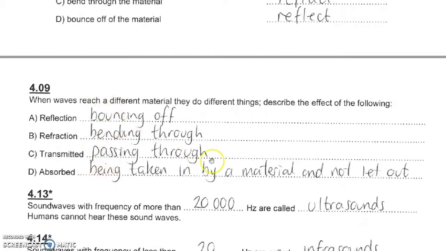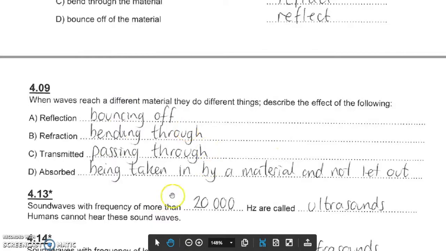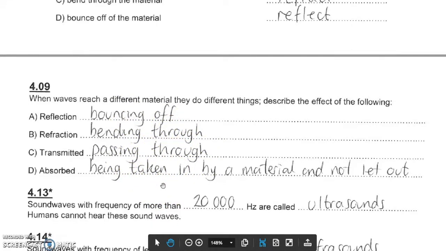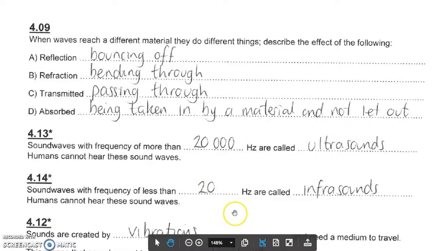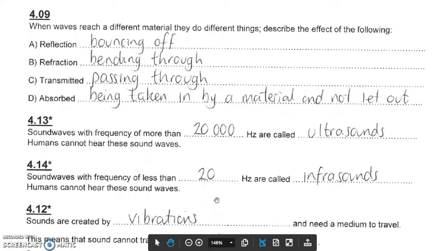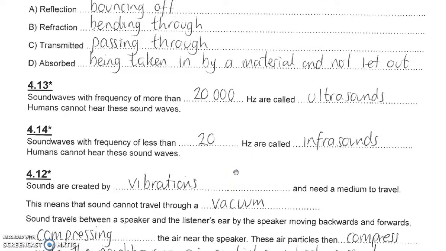So obviously these are four different things that waves can do when they reach the boundaries of different materials. So we're going to talk about infrasound and ultrasound now. So ultrasound is any frequency above 20,000 Hertz. Infrasound is any frequency below 20 Hertz. So humans have a range of 20 Hertz to 20,000 Hertz approximately.